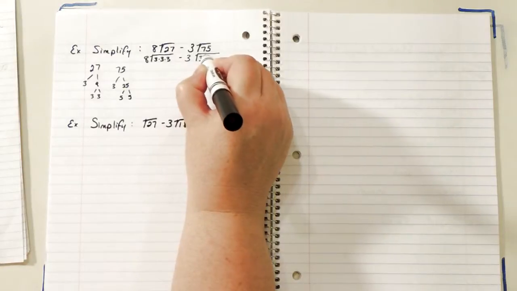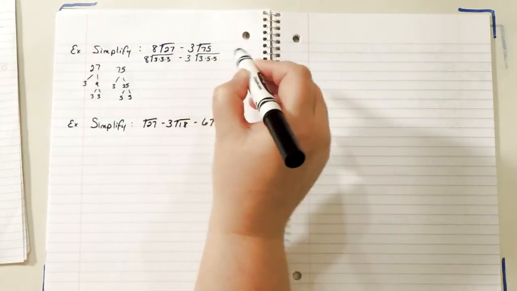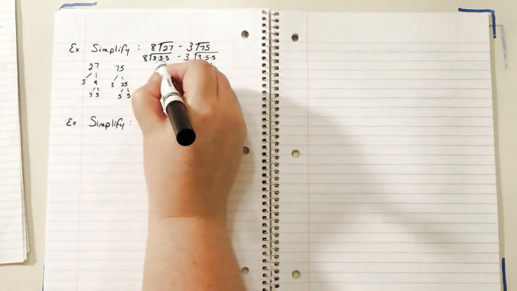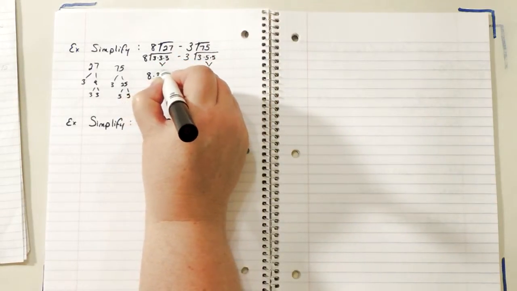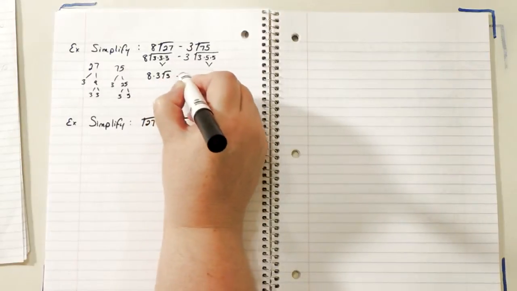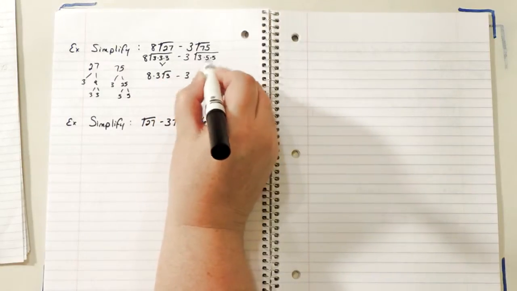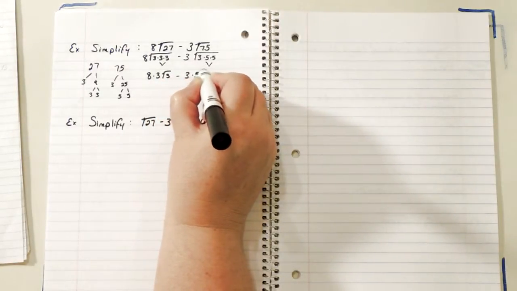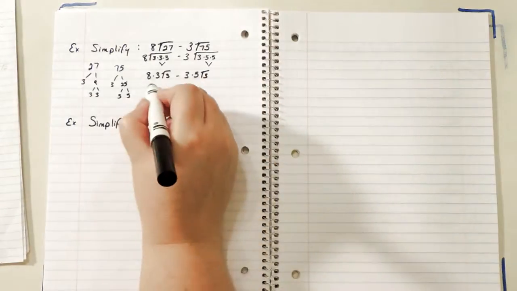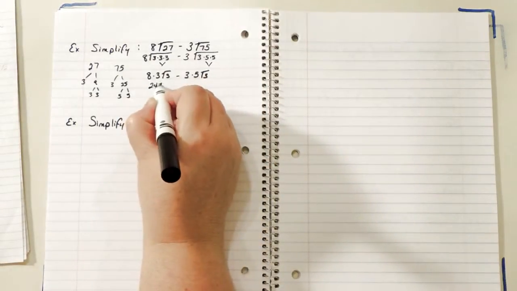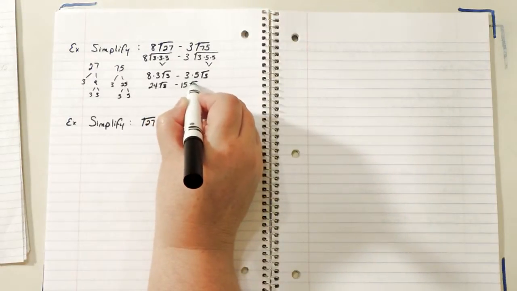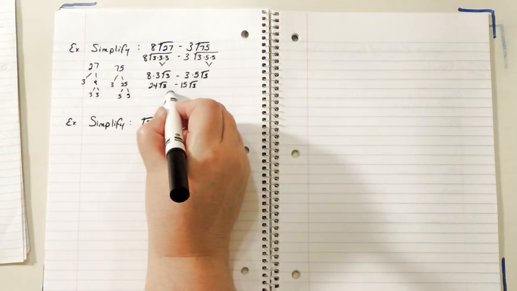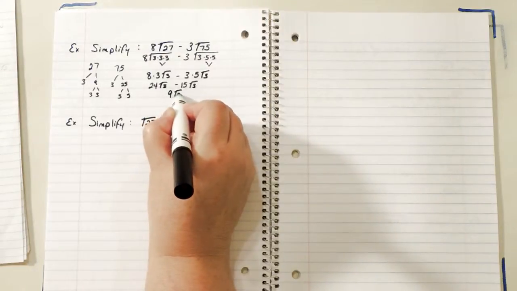So we have 3, 5, and 5. We can put these 5's together, and we can put these 3's together. So then we have 8 times 3 times the square root of 3 minus 3 times 5 times the square root of 3. So this is 24 times the square root of 3 minus 15 times the square root of 3, which equals 9 times the square root of 3.